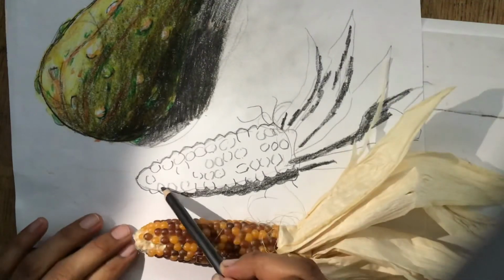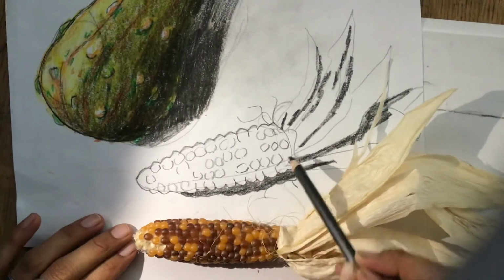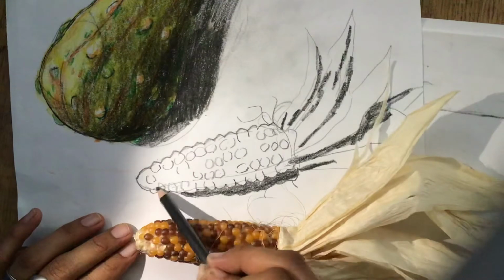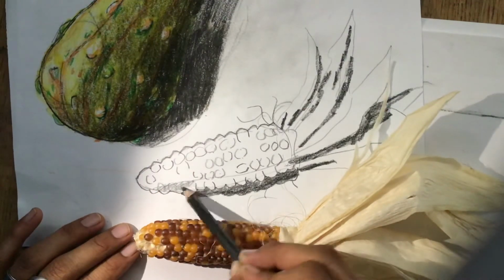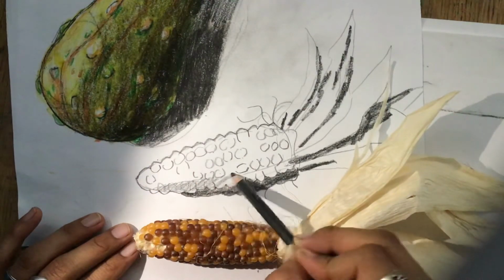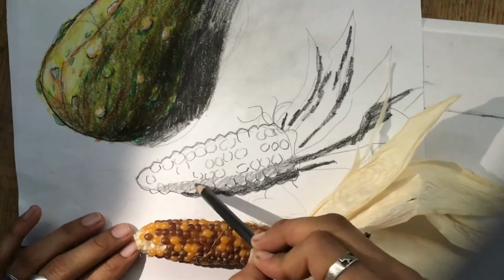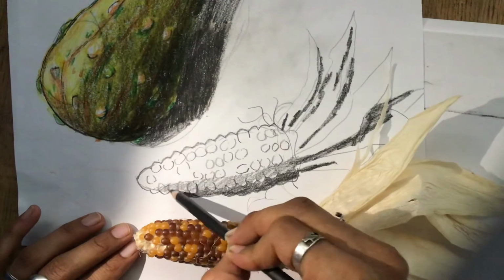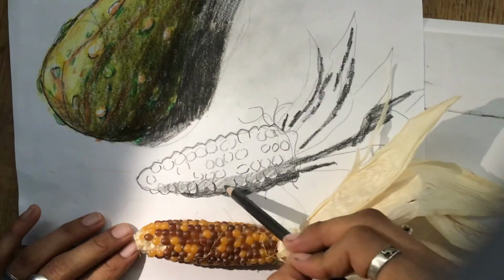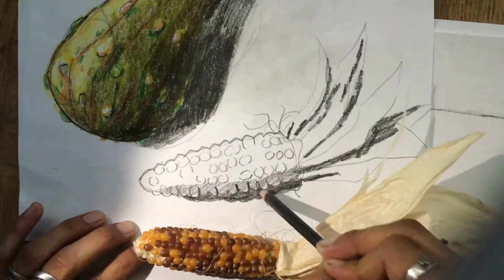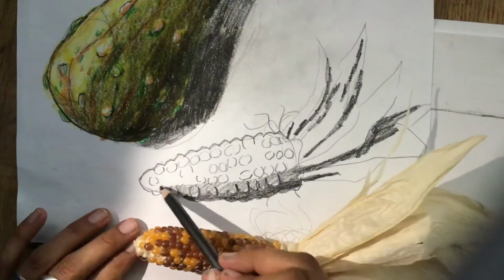Okay, now this is kind of like a cylinder. So I'm going to draw my number 3 shadow here. So that means I'm going to do a little bit darker. And I don't want to lose my details. Okay, so if you need to, you can go back and redraw your kernels. Remember where you were. Okay, then my number 2.